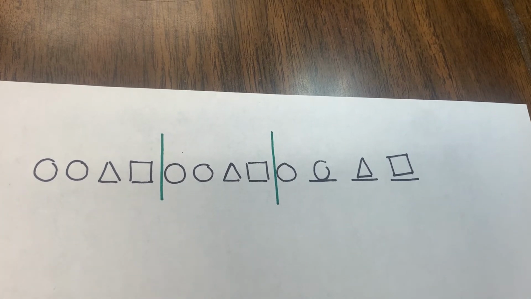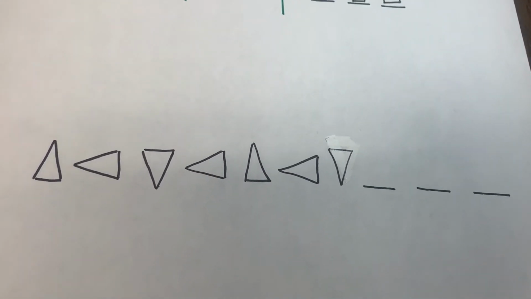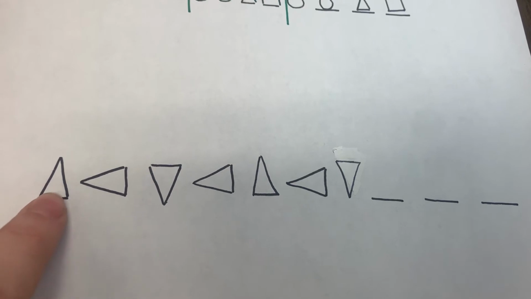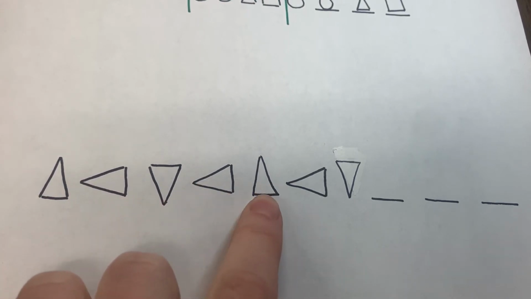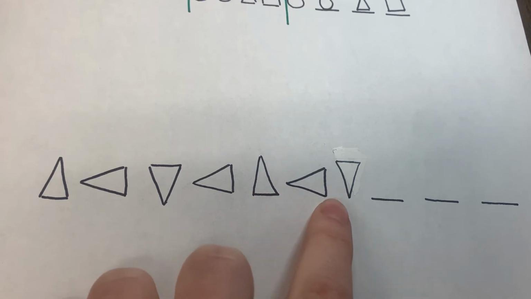Okay, let's look at another example of a repeating pattern. This one is also a repeating pattern. It is the same shape, except it is pointing in different directions. So the pattern is which direction the triangle is facing. So we have up, left, down, left, up, left, down.